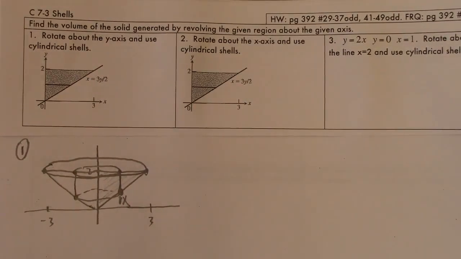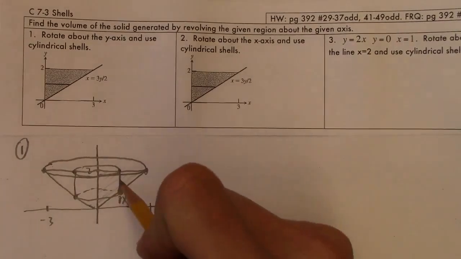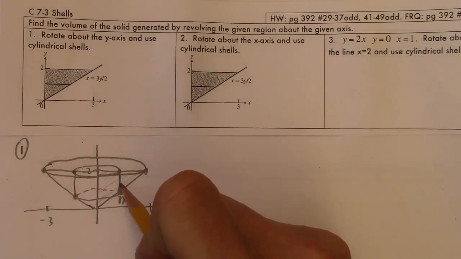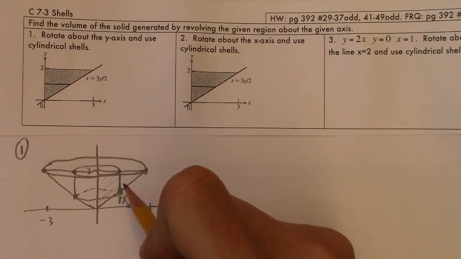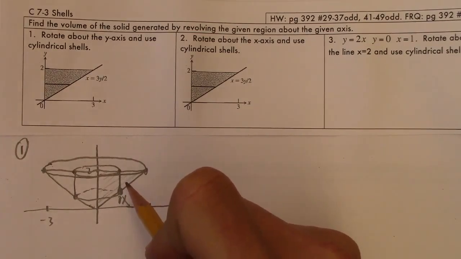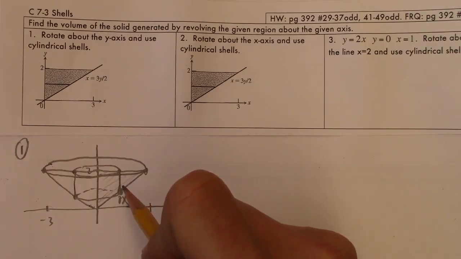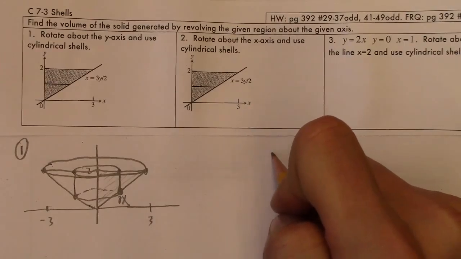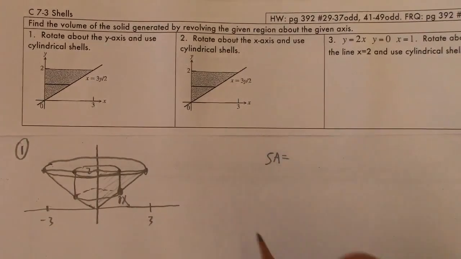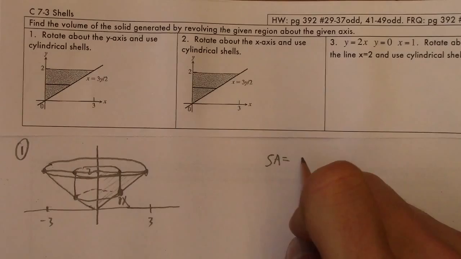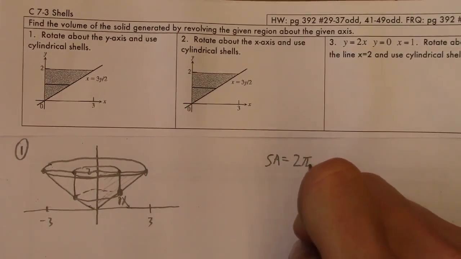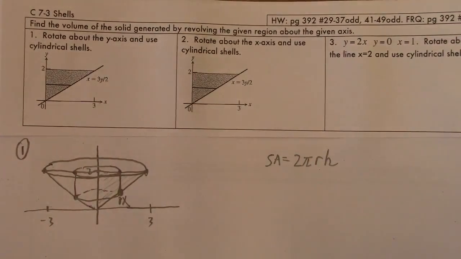So now you see we have a cylindrical shell type situation. So instead of a disc, instead of adding together a disc, we're going to add together the surface area of a cylinder. And if we add together all those surface area skins, those little cylindrical shells, that'll find the volume of this beast. So the surface area, and I should be more specific, the side surface area of a cylinder is 2 pi r h.